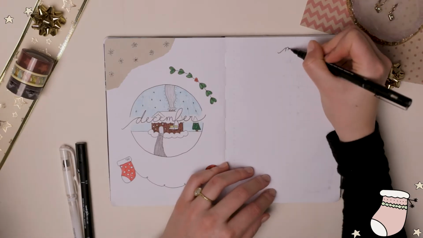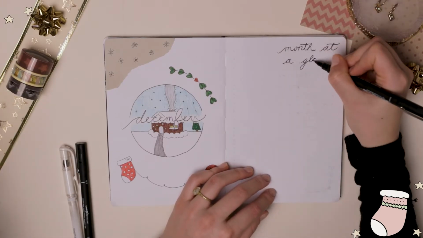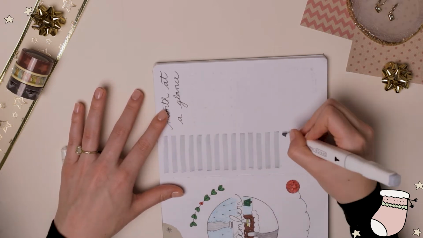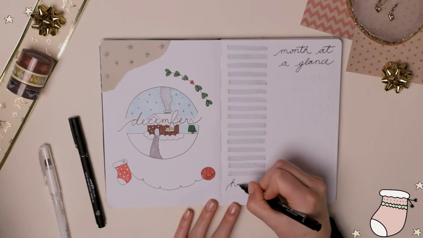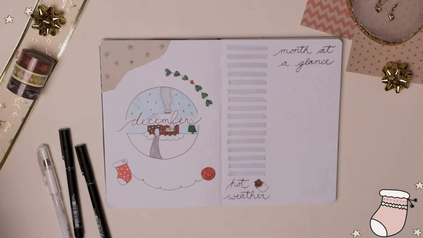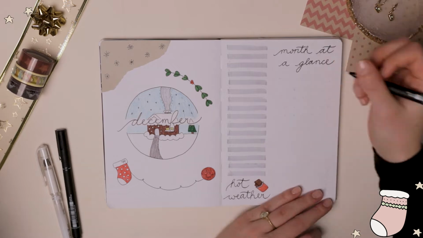For December, I decided to make it a little different from my other spreads and decided to put the monthly page on one page instead of the 2 pages. And instead of putting the calendar on the whole page, I decided to create a little calendar, and I'm gonna put all of my monthly tasks and events on the side of the calendar in the white and gray spots.